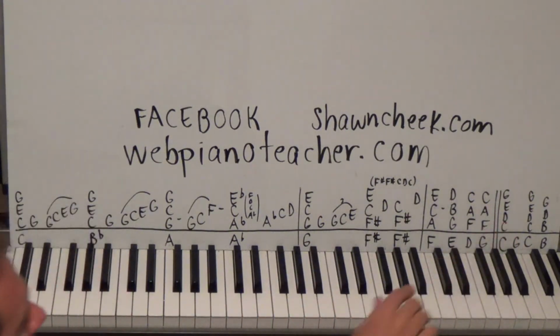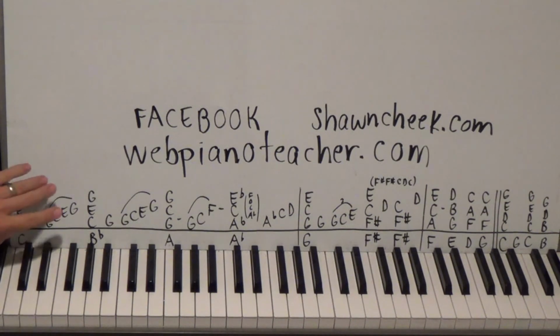Right here's where the verse starts, and that's what we'll handle in lessons 2 and 3, which I've already done. I do the lesson 1 last now.